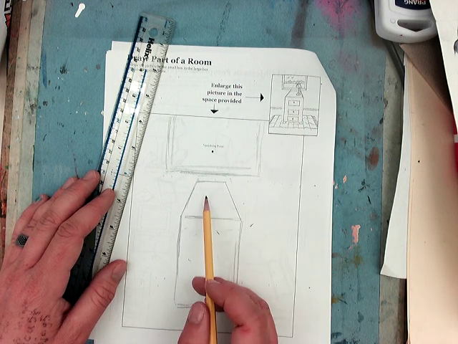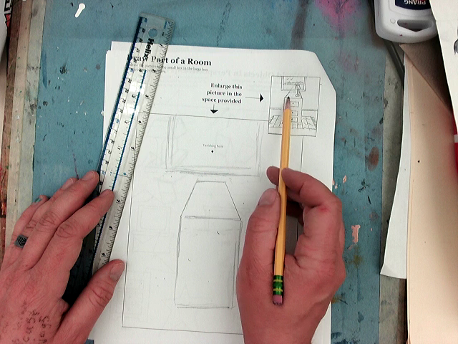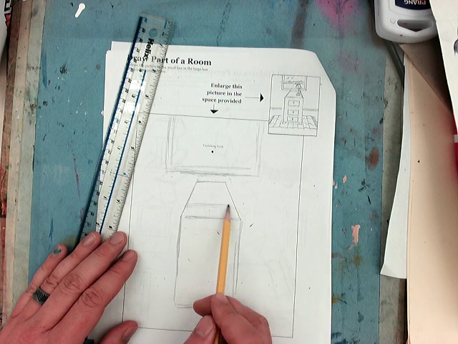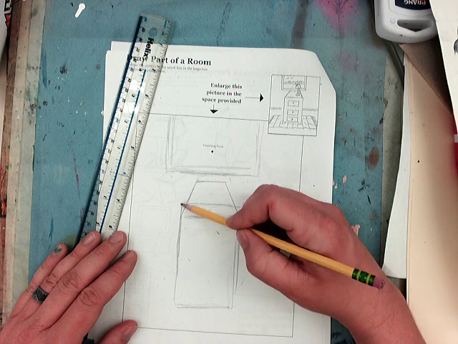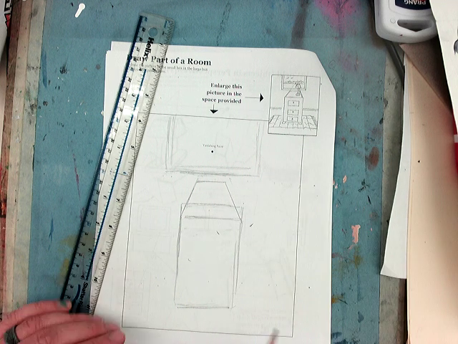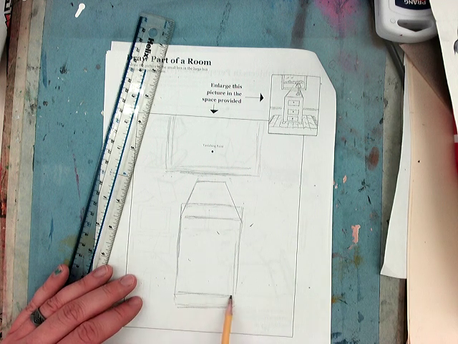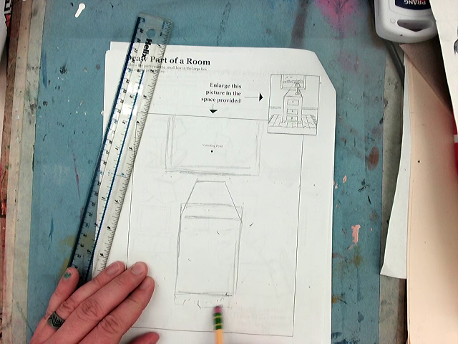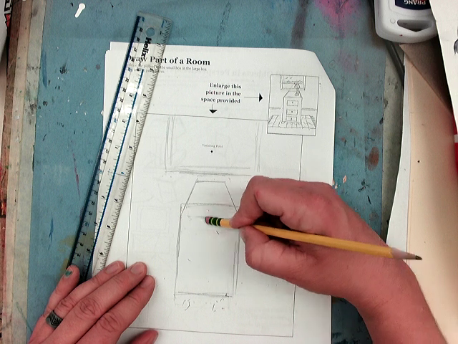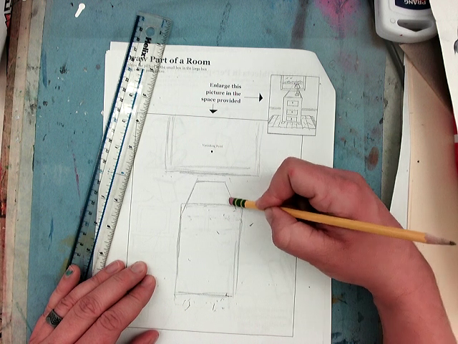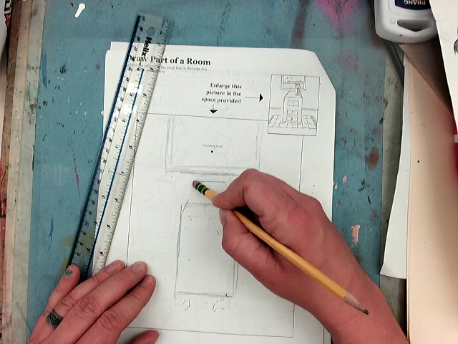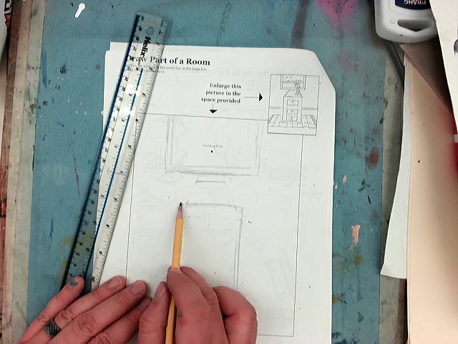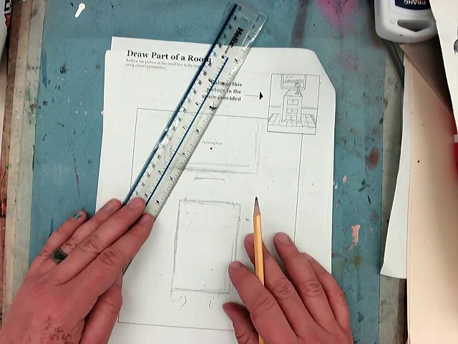So I feel like my box is a little more narrow than theirs. So I may need to move the front up a little bit. That's actually going to fix it. So again, like I said, it's easier to compare something you have on the paper than it is to compare something that's just in your brain.